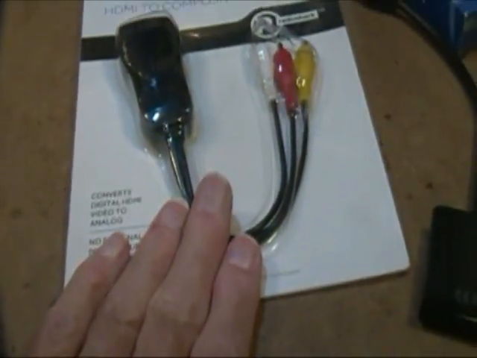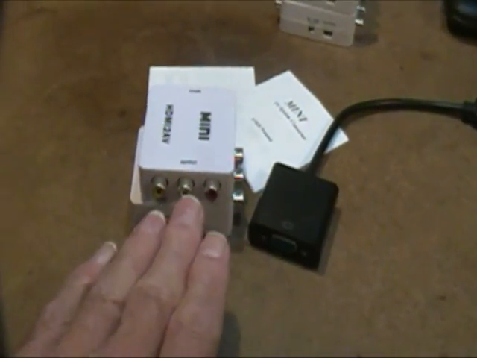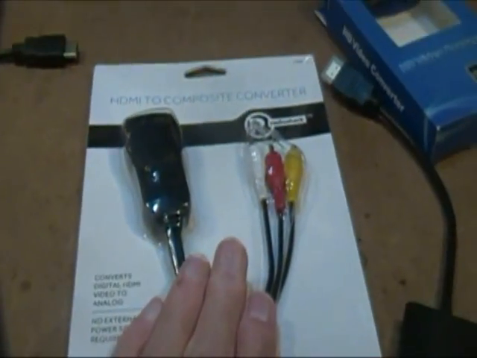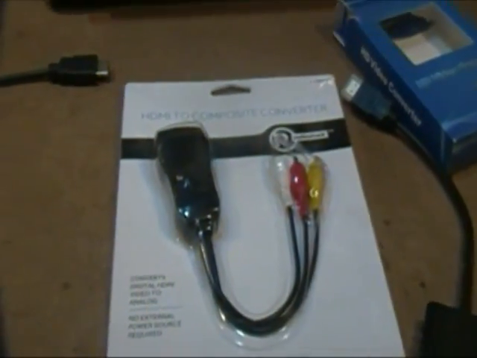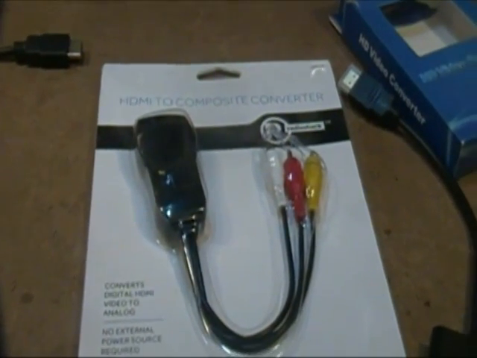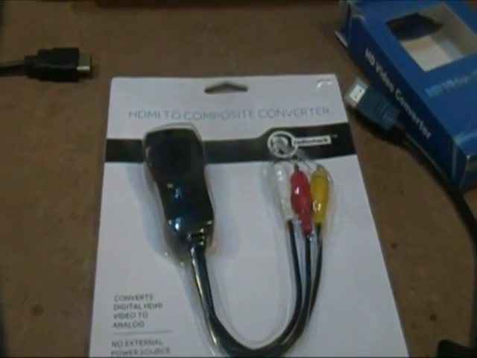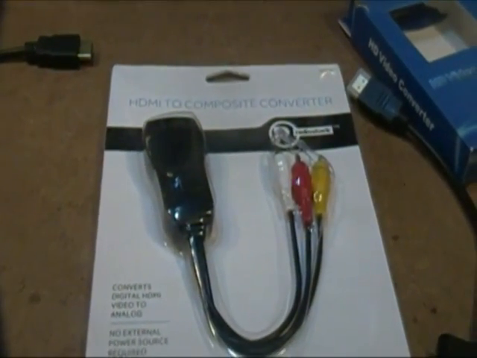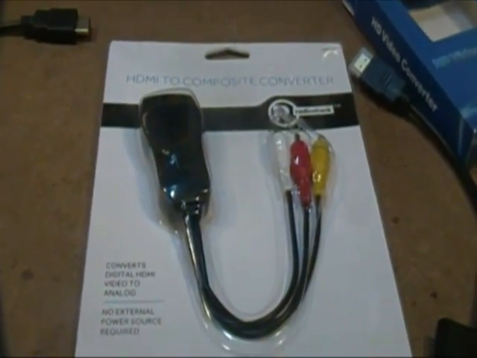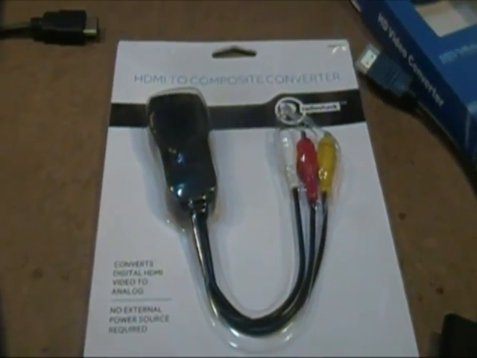So if you can't find one of these, or you don't want to take a chance that you're going to get the wrong kind, you may still be able to find some of these at Radio Shack. I realize they've gone bankrupt and a lot of the stores have closed, but nonetheless, this thing did work for me on a couple of DVD players, but not on all of them.